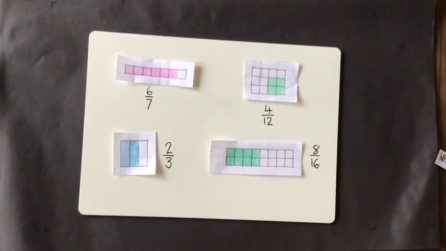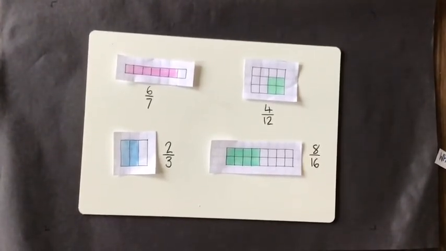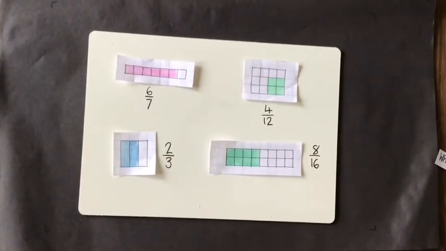I'm hoping that's given you a quick recap of what fractions are, and you'll be ready to move on to our next video. Look out for part 2, where we're going to be looking at equivalent fractions.